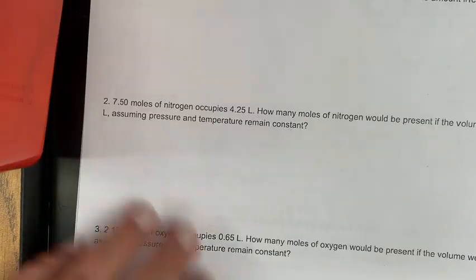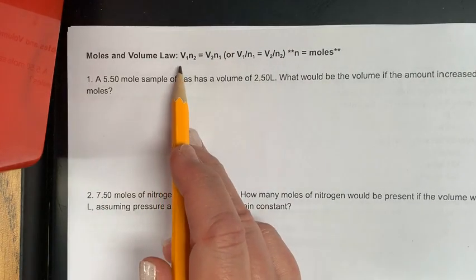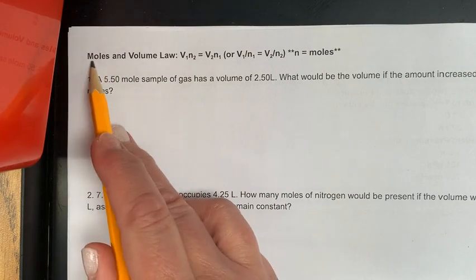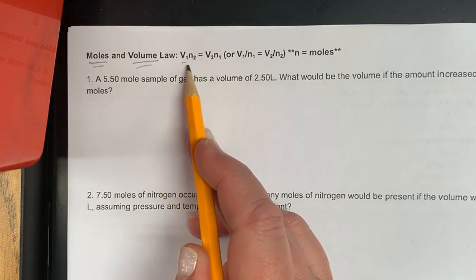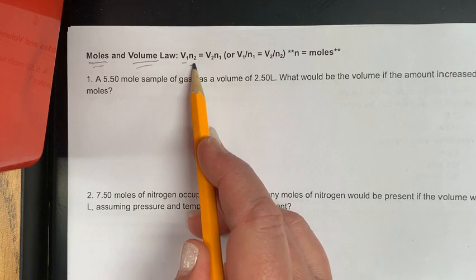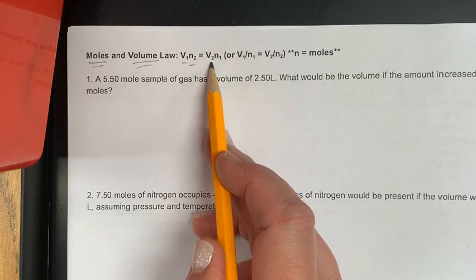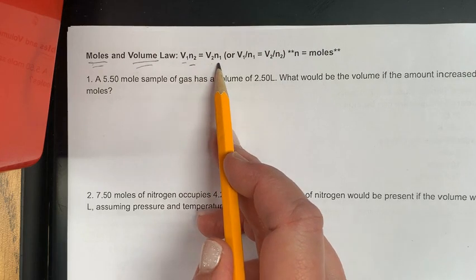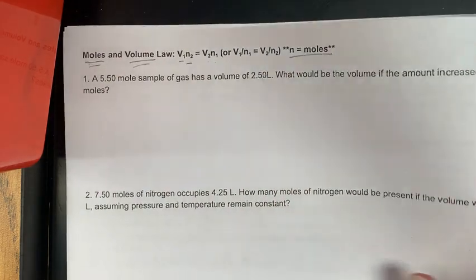Okay, so now we're looking at moles and volume law. So now we're going to be looking with moles and volume. So V1 is going to be your first volume. N2 is your second number of moles. V2 is your second volume. And then N1 is your first number of moles, right? N is moles.